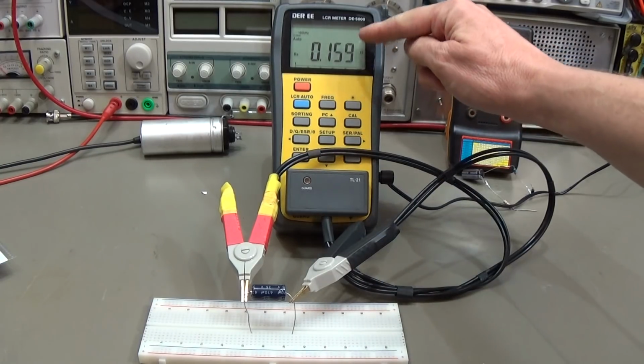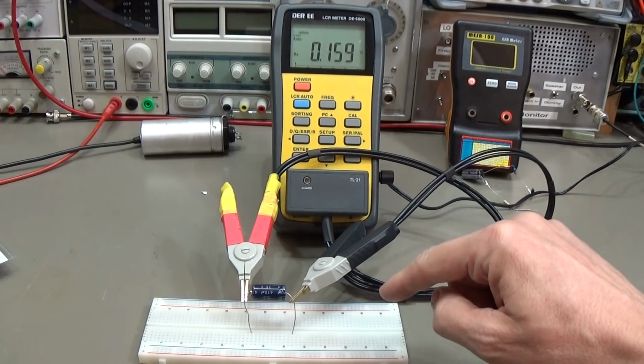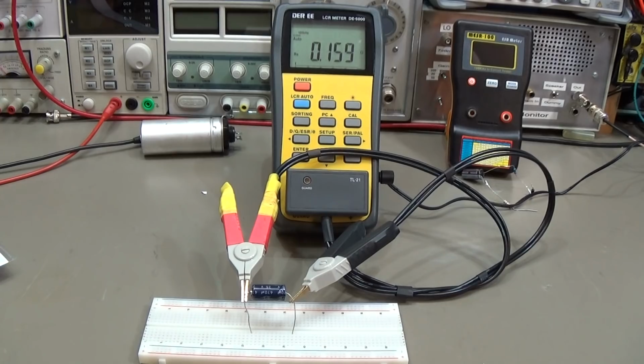And you see our reading has changed. And now this capacitor is in spec, but tested with 1 kilohertz, it is out of spec.